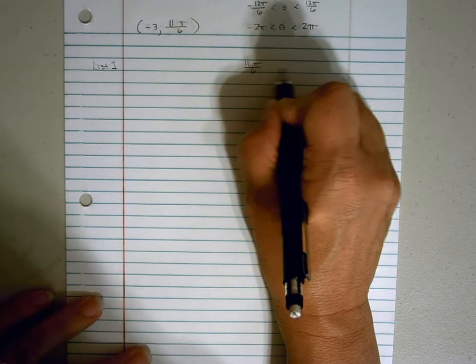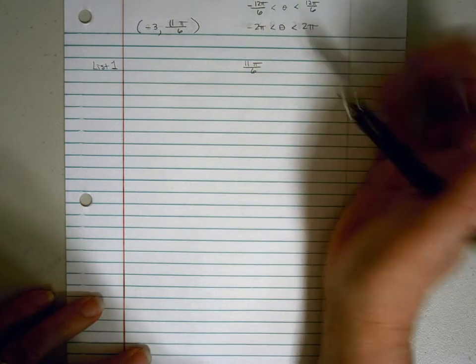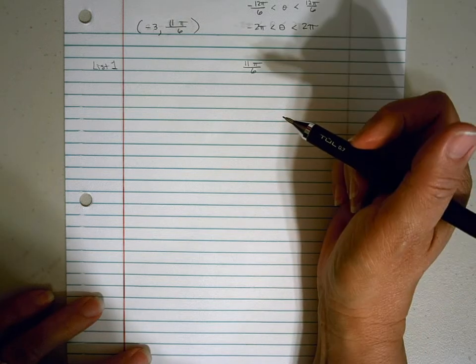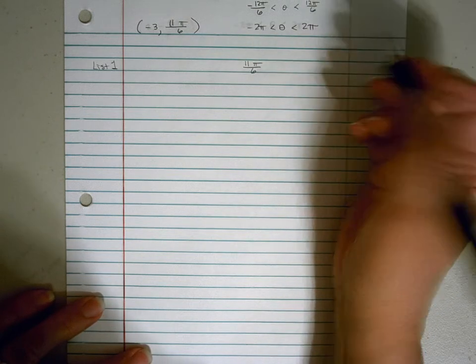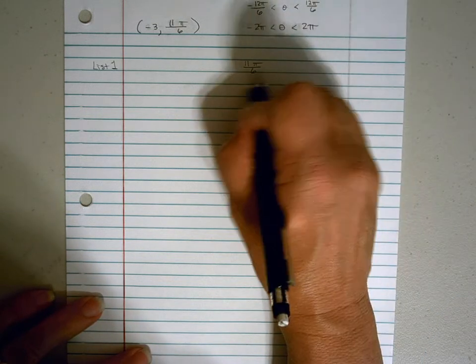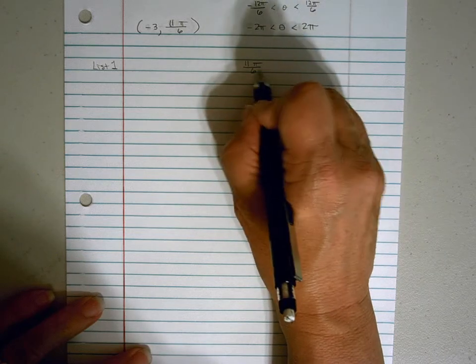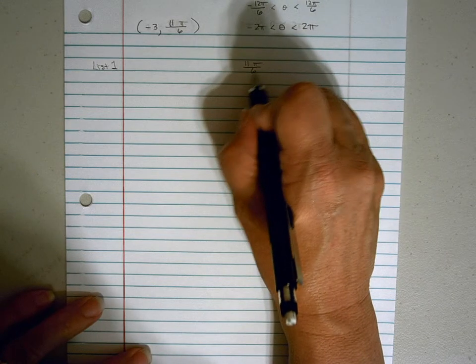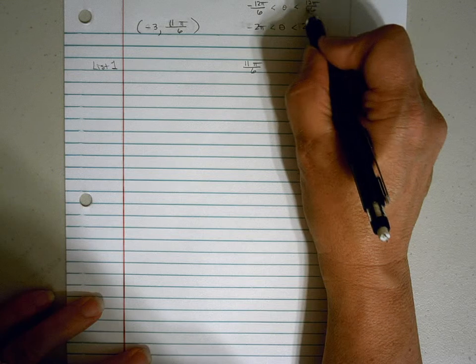So how many numbers do I need to make in the list? As soon as you recognize which way is going to be helpful, you don't need any extra. The most you're going to need is 5 angles in this list. But I'm already at the top of this restriction.